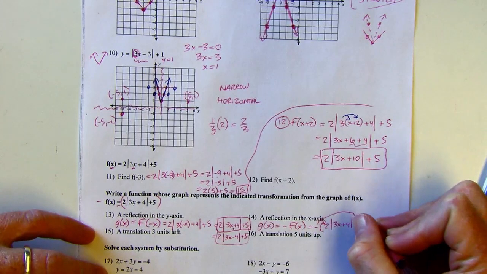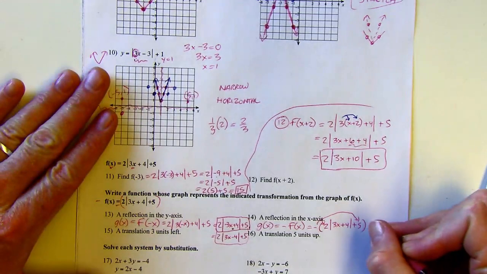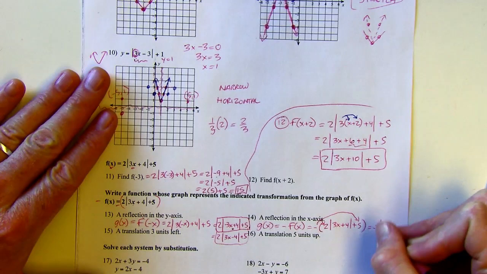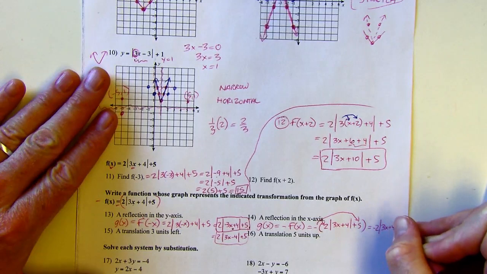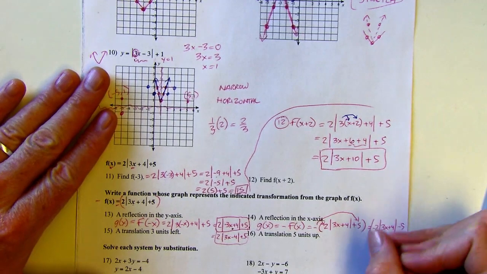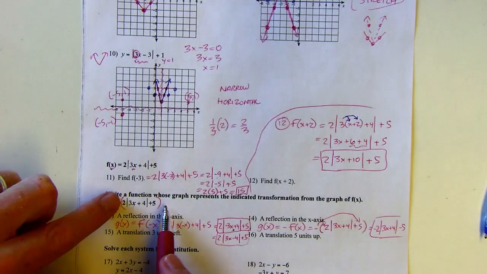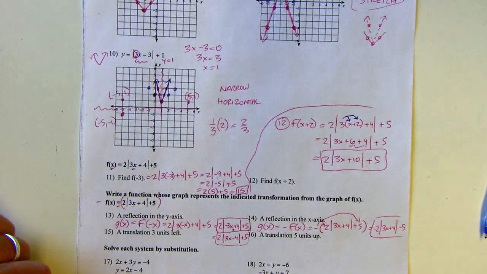But I do have this piece out there that's not inside the absolute value. So when I simplify this, I'm going to have a negative 2 out front, 3x plus 4 in the absolute value, and that would be a negative 5. People forget all the time to distribute the negative. So a lot of people will just put a negative in front of the 2 and call it a day. But no, you're taking the opposite of the whole thing, which means you've got to take the opposite of the 5 as well.